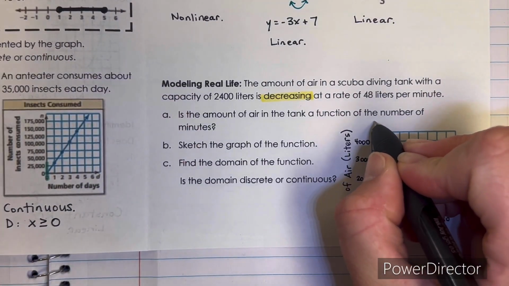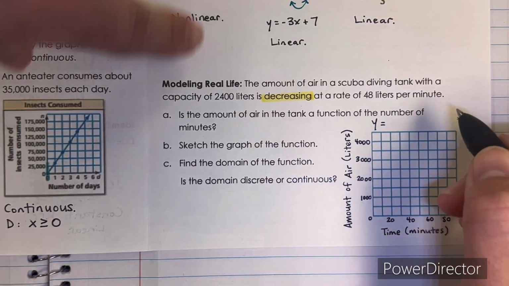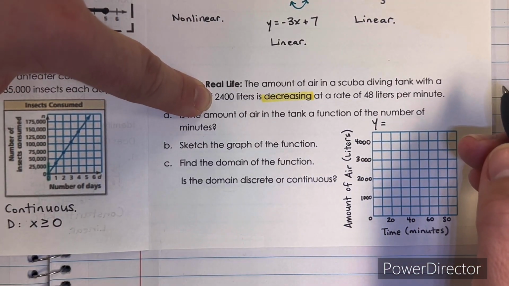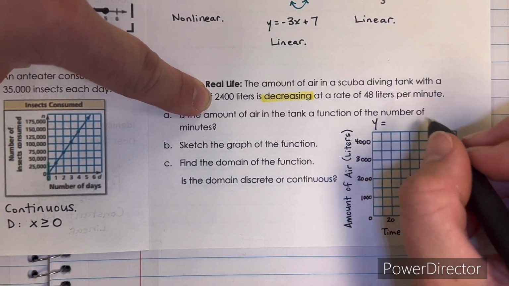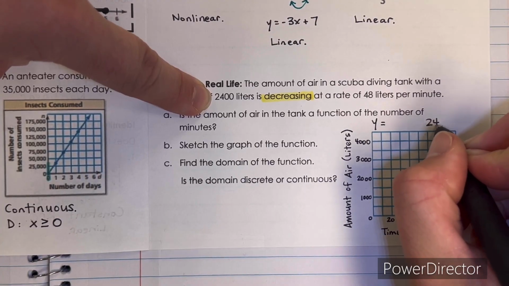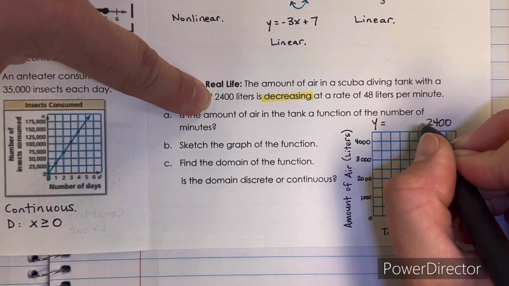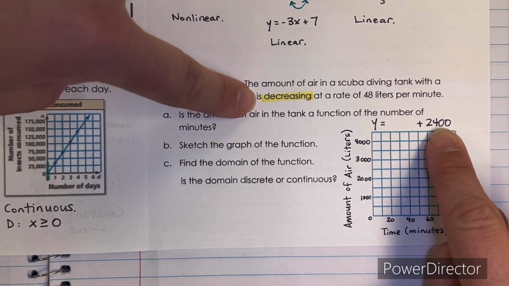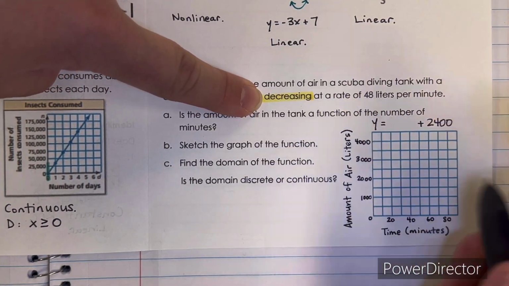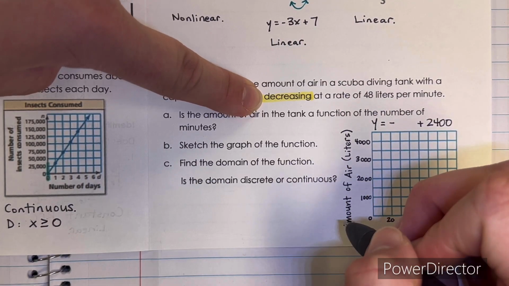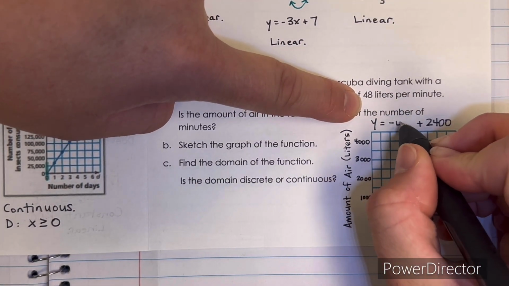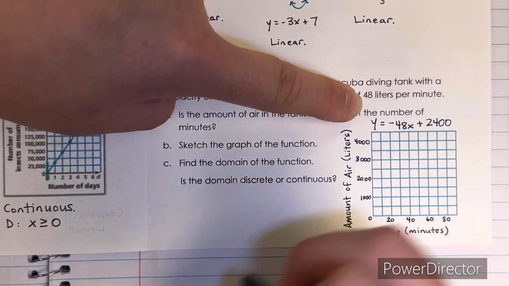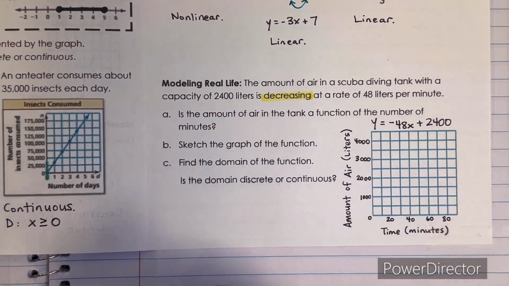So right here, I'm going to have y equals, we started with 2,400 liters, okay? I'm going to put that at the back because that's my initial value. That's where it starts, okay? So 2,400 liters. And it is decreasing, so that means I'm going to have a negative slope by 48 liters per minute. And so here's the equation.